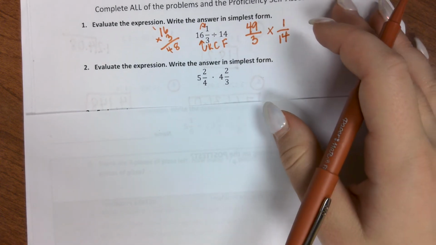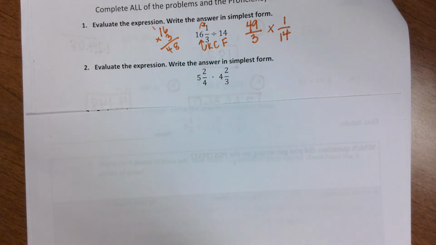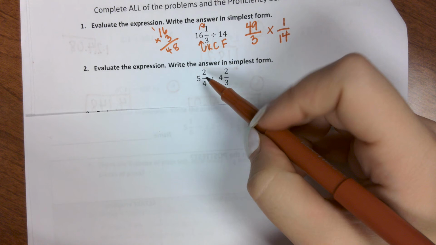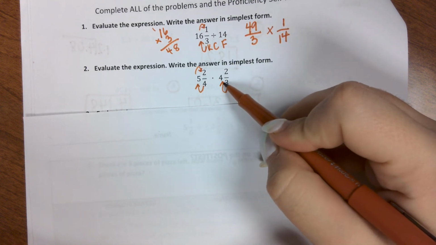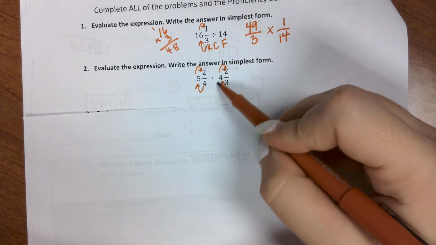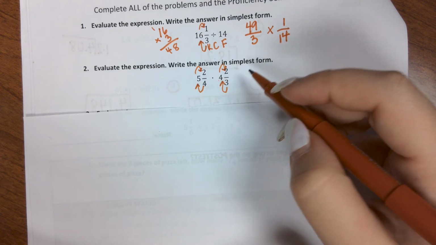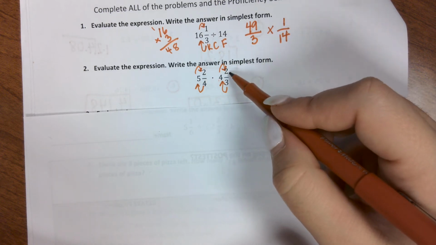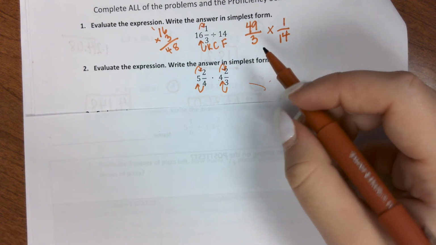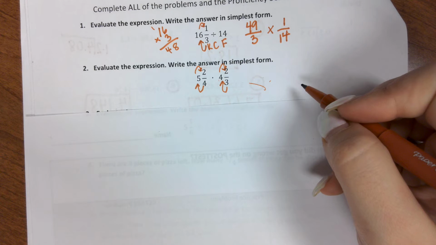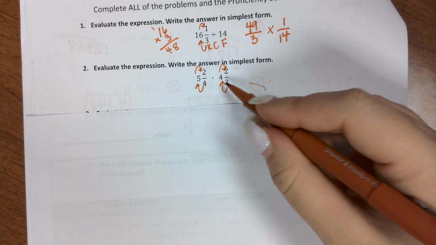Number 2 says evaluate the expression, write the answer in simplest form. Same thing here, you're going to go ahead and get your mixed numbers. You're going to do around the world. And then on this one, you don't do keep, change, flip because it's multiplication. So you're going to get your fractions, and then you're just going to multiply like normal. So if you like to multiply straight across and then simplify, or if you like to cross simplify, you can do that.